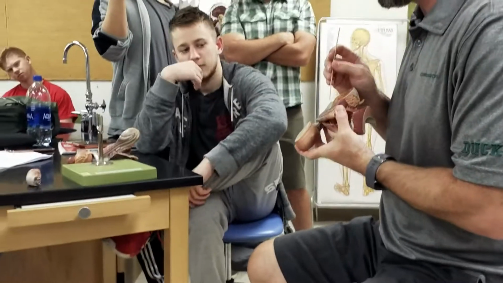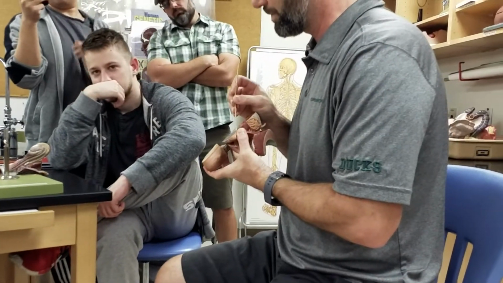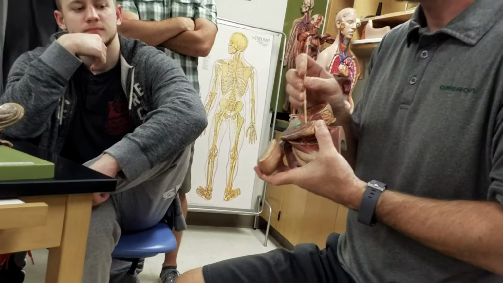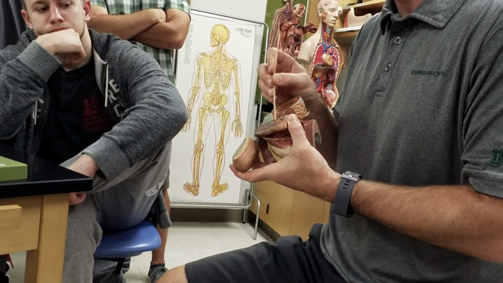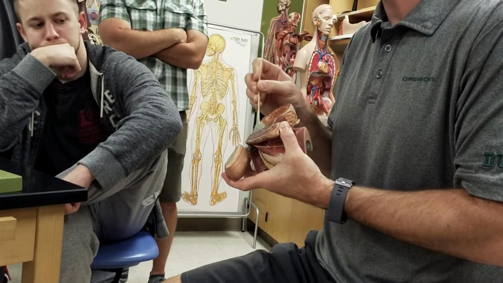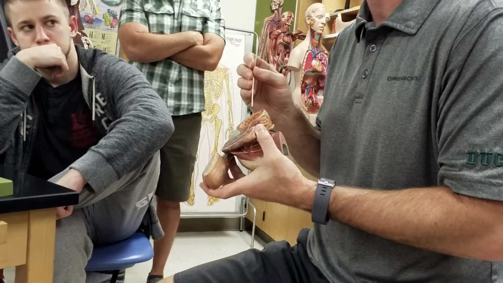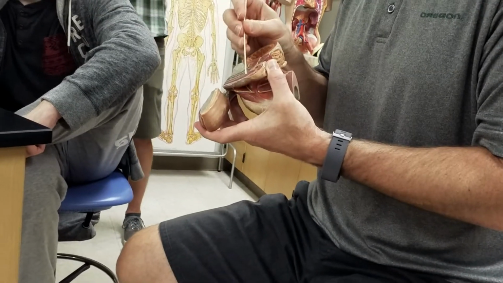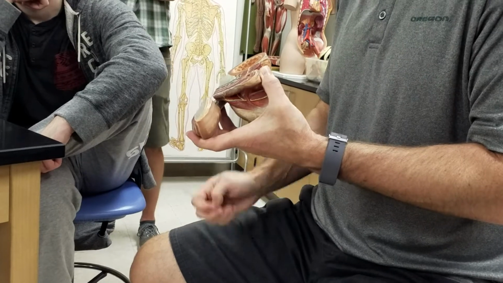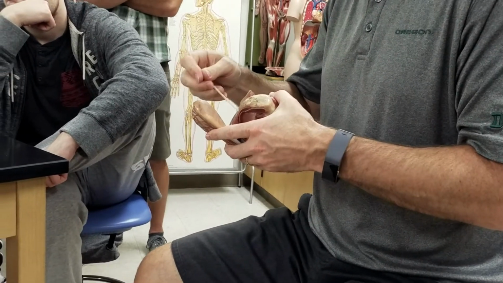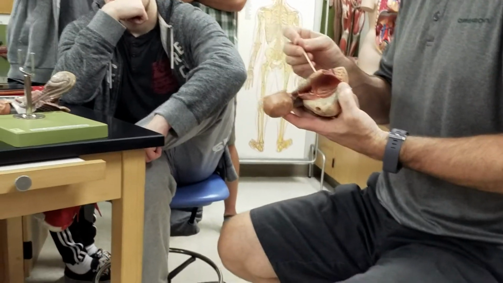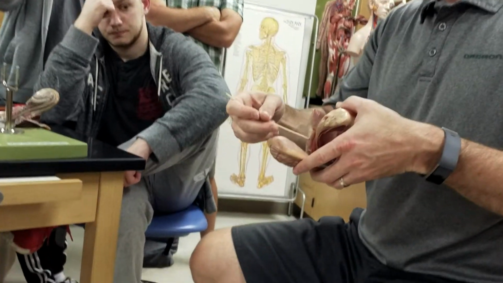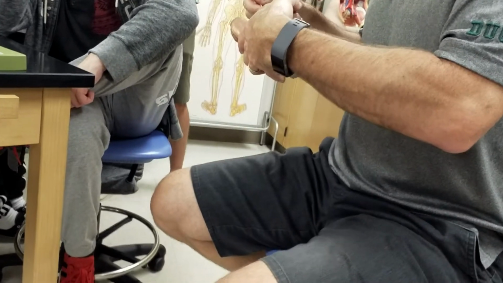This part of the urethra right here, the internal, it's right where it goes through the urogenital diaphragm, also called urogenital membrane. Membranous urethra. And then the rest of it, spongy urethra. The muscle right here surrounding the bulb of the penis and part of the body: bulbospongiosus.